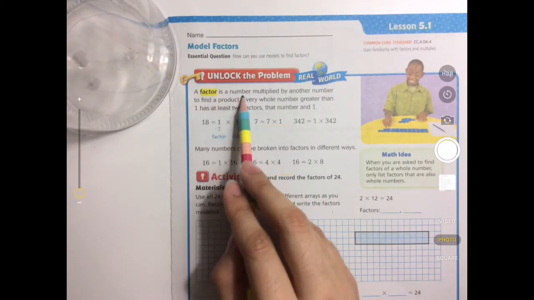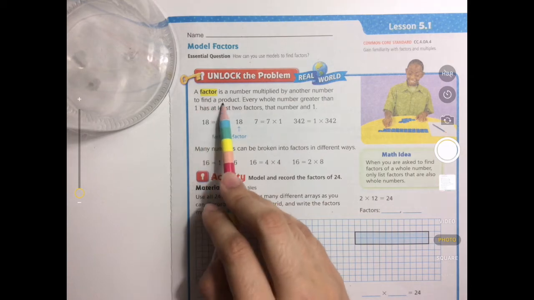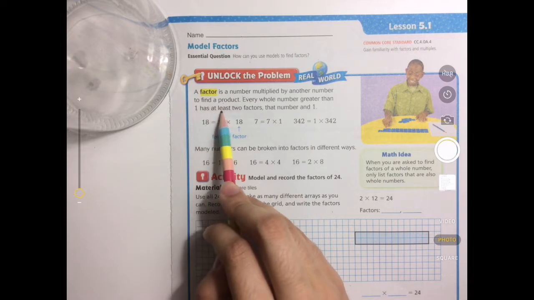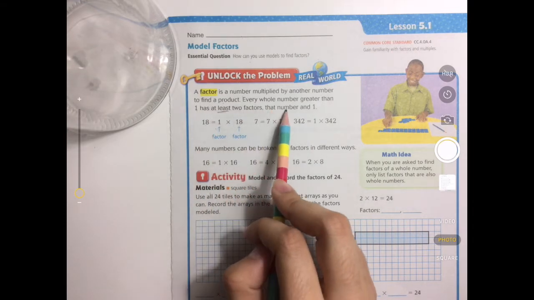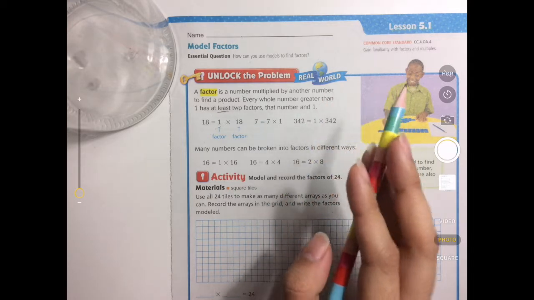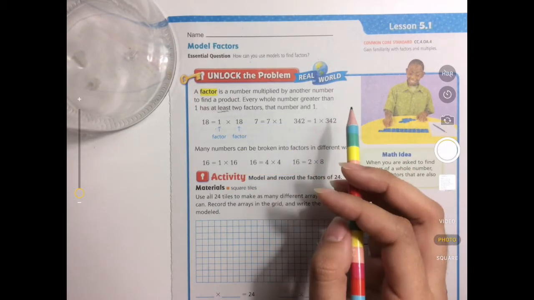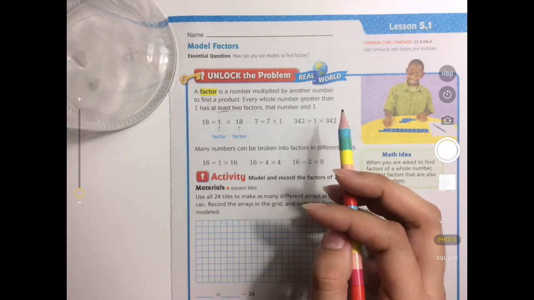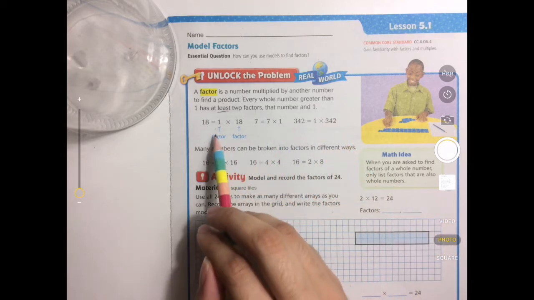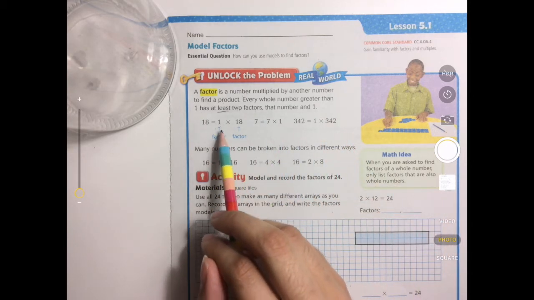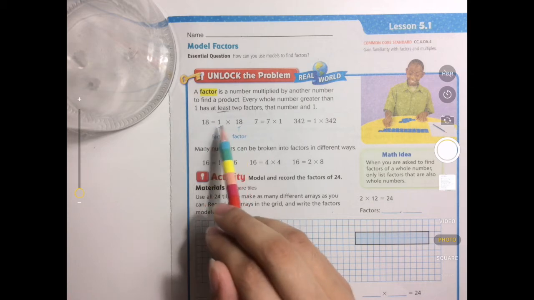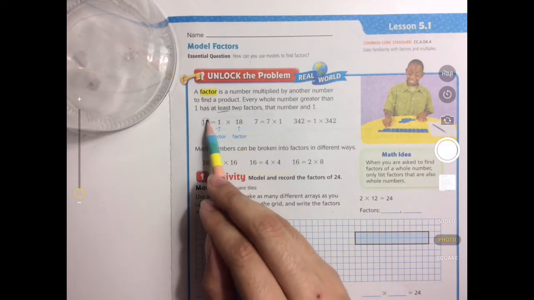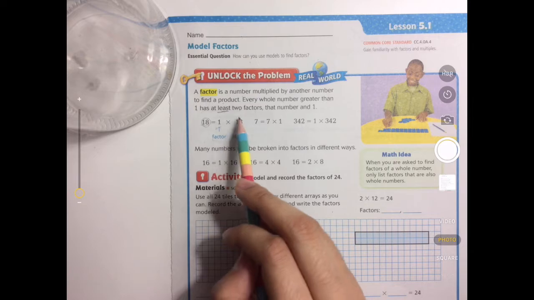A factor is a number multiplied by another number to find a product, which is what we just said. Every whole number greater than 1 has at least 2 factors: that number and 1. So what that means is that every number has a factor that goes into it, that number itself and 1. So here, let's show some examples. 1 times 18 equals 18. 1 and 18 are factors that give us the answer 18. So the number 18 has at least 2 factors, which are 1 and 18.